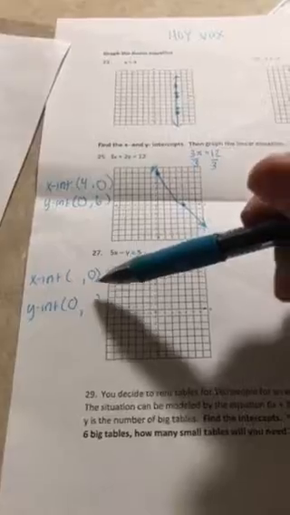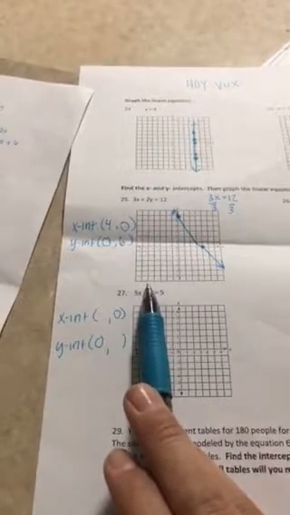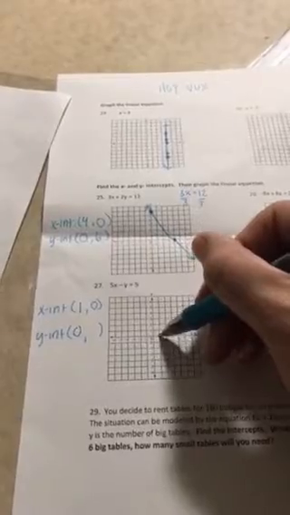So the first one, our x-intercept happens when y is 0. So we're going to cover up that y right there, and we get 5x equals 5. So if we divide both sides by 5, 5 divided by 5 is 1. I really hope you didn't say 0. If you have 5 cookies to divide between 5 friends, they each get 1. All right, so our x-intercept is 1, 0.